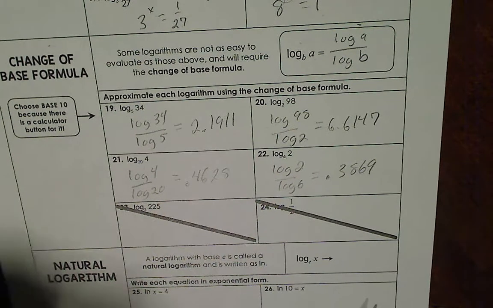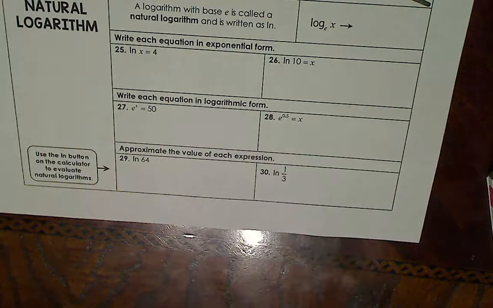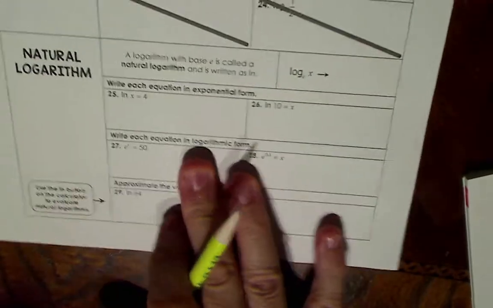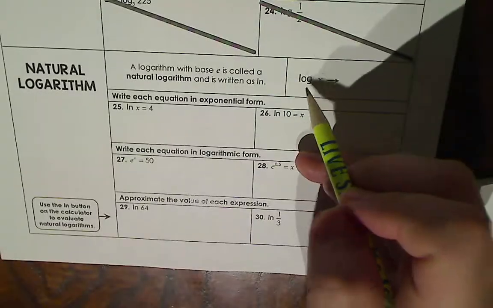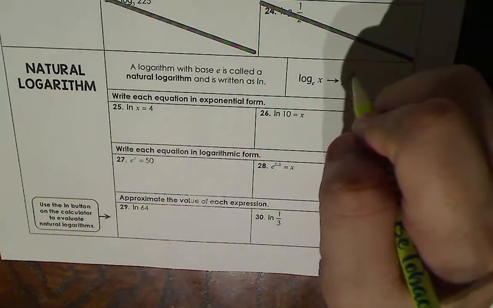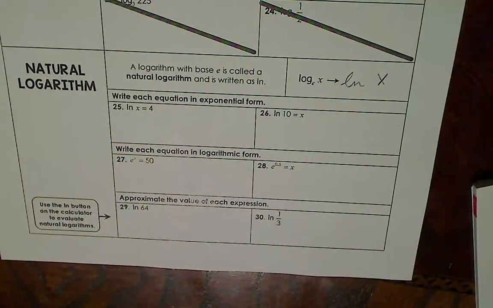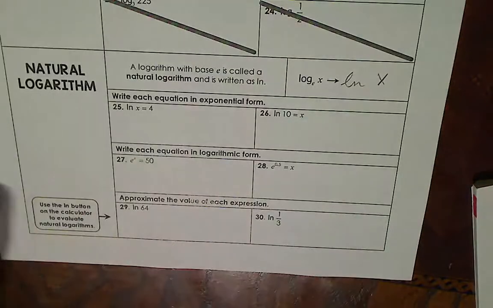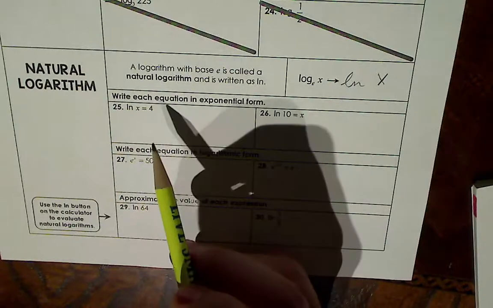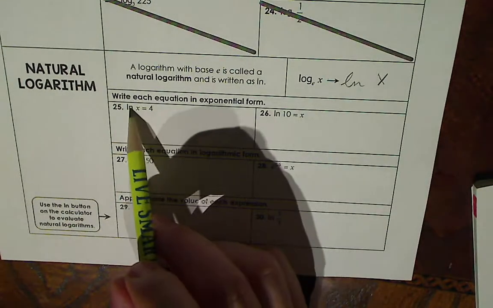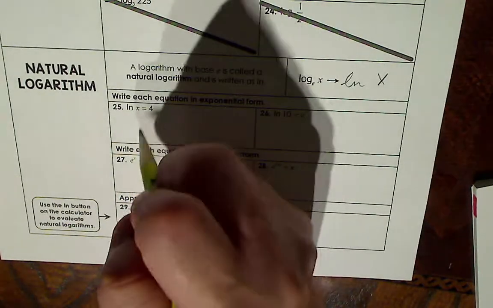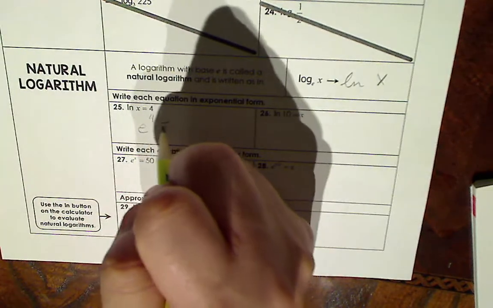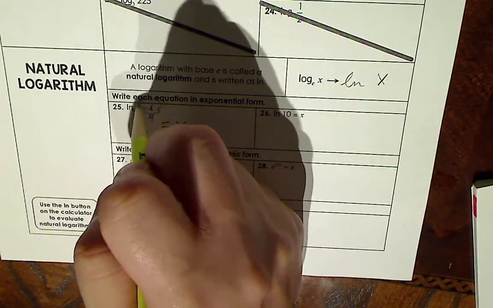Okay, all right. Last thing, natural log. Log with the base of e of x is the same thing as saying ln of x, natural log. So there's a button right here that says ln. That's the one I'm talking about. So if I want to rewrite this in exponential form, base e to the fourth power has to be equal to x.